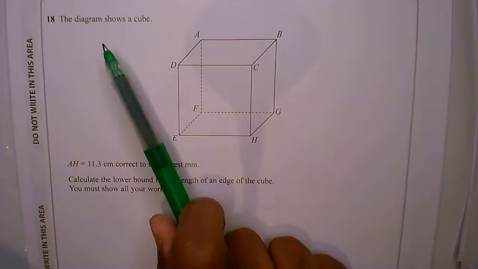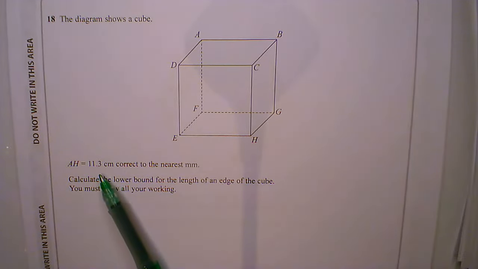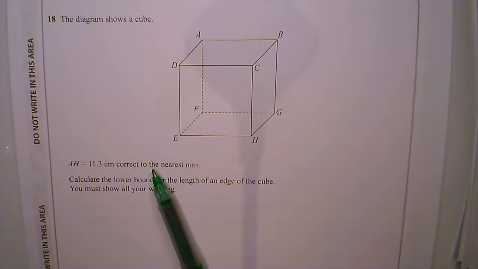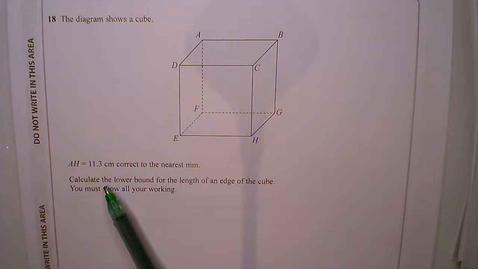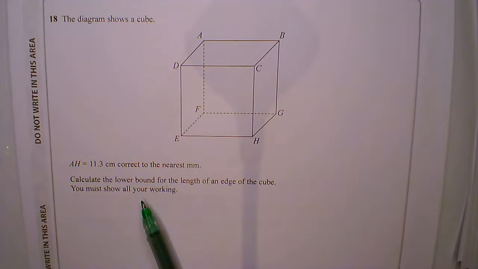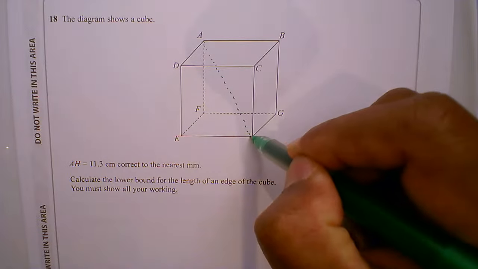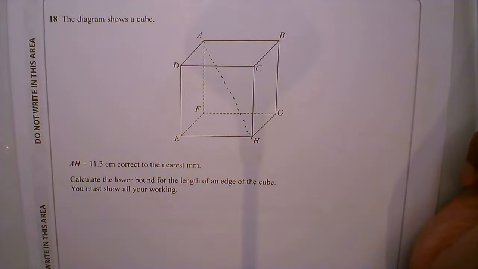Question 18, the diagram shows a cube, so this is our cube. AH equals 11.3 centimetres, correct to the nearest millimetre. Calculate the lower bound for the length of an edge of the cube. You must show all your working. So what is AH? AH is from here all the way to there. So that's what we're looking at.